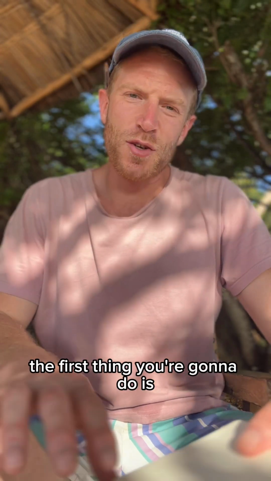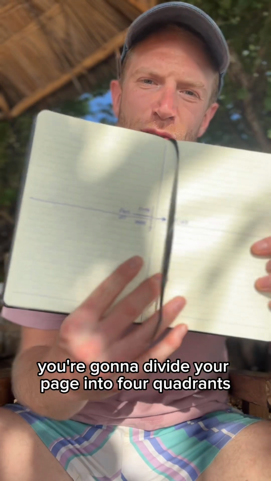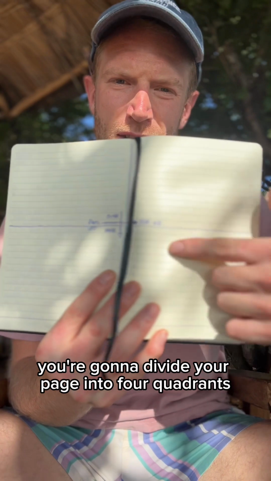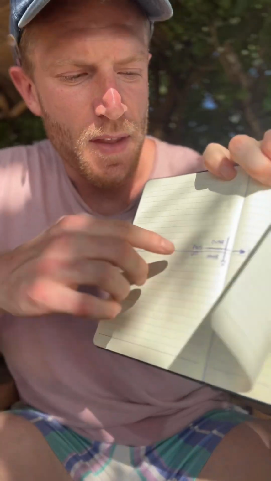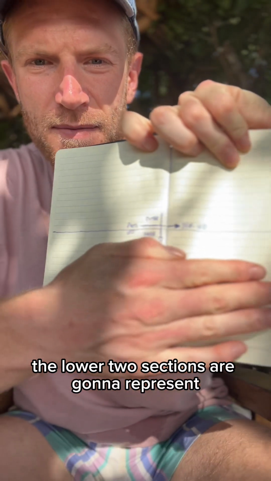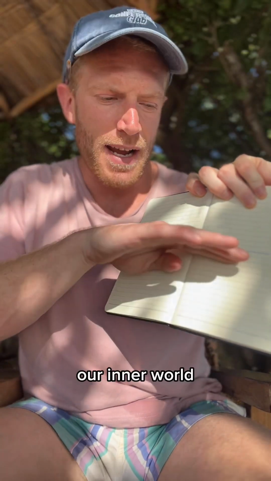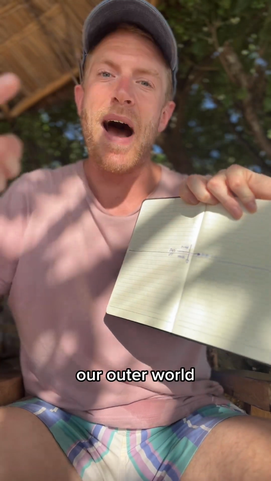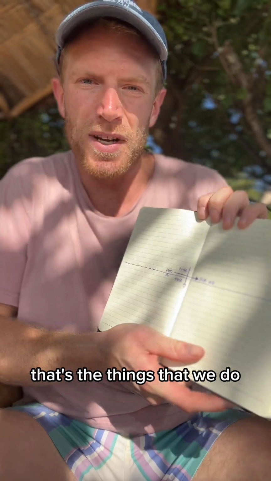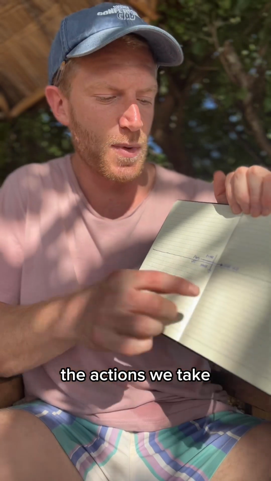So the first thing that you're going to do is divide your page into 4 quadrants. Okay, so just putting a big line in the middle, big line across there. The lower 2 sections are going to represent our inner world. The above 2 sections are going to represent our outer world. So that's the things that we do, the things that you can see, the actions we take.